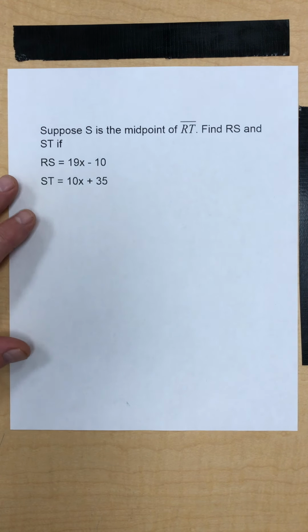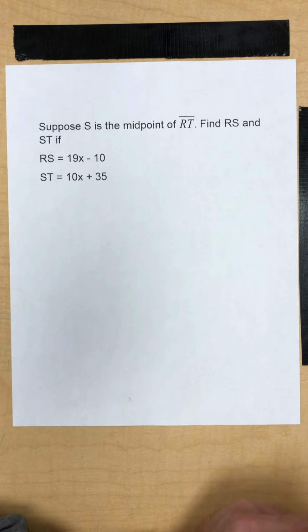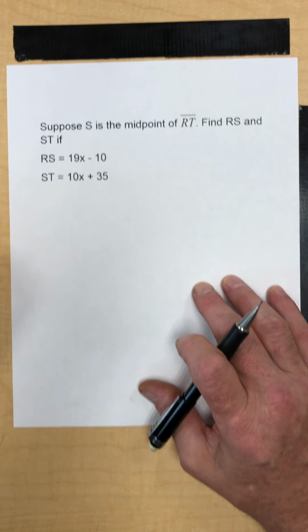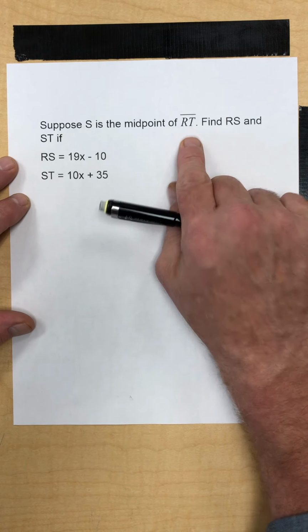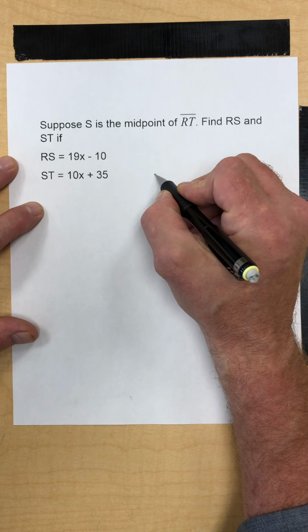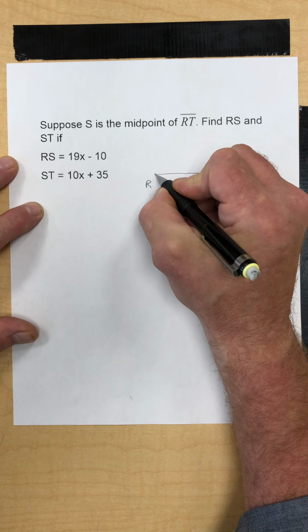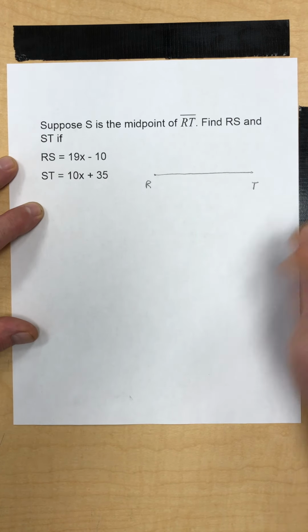Okay, let's see, midpoints. Well, we'll be talking about midpoints this week in class. And it says that S is the midpoint of segment RT. And notice I don't have a diagram, so I'm going to make myself a diagram. So I have segment RT. I'm going to draw a segment, and put R at one end and T at the other end.